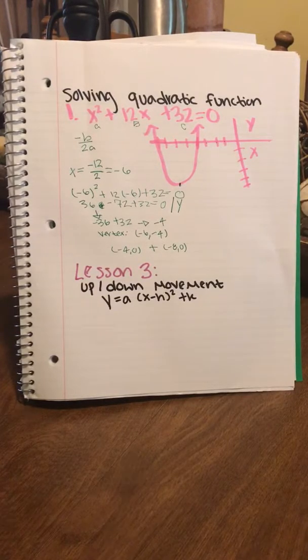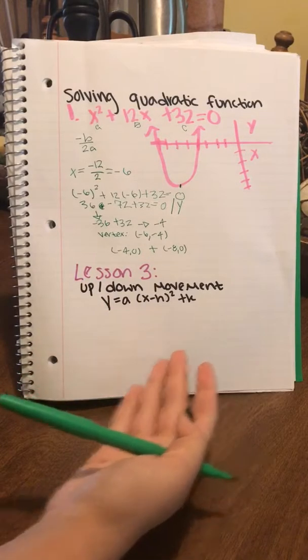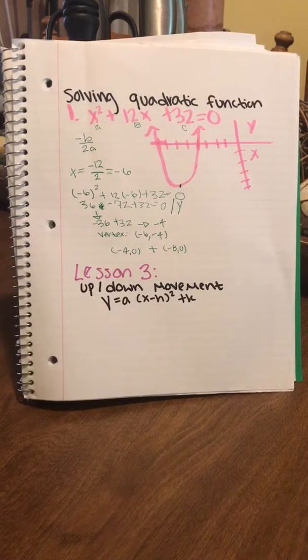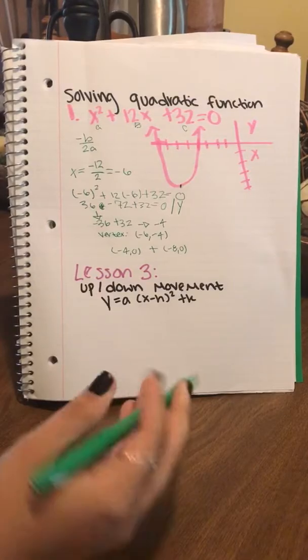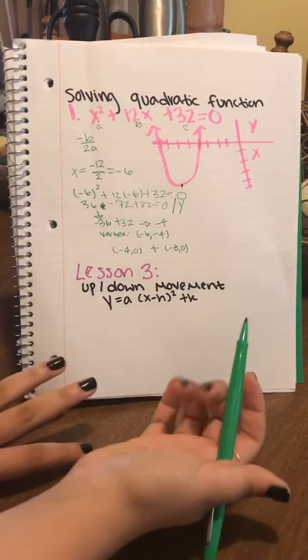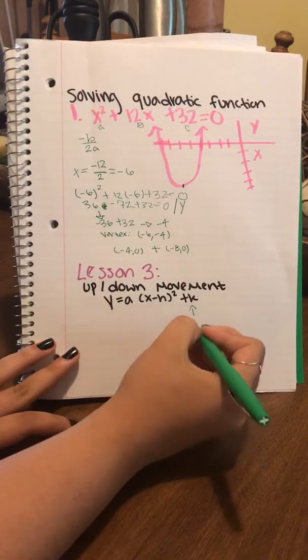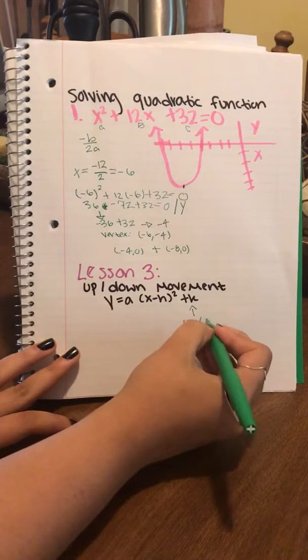Moving on to lesson 3, I've chosen to try and help identify or figure out movement on a graph. The first I've chosen is up-down movement. As you can see here, I've written an equation used for a quadratic. I'm going to label the parts of this and then give an example to help. Now, K gives you the up or down movement.